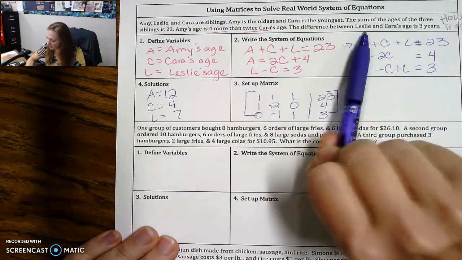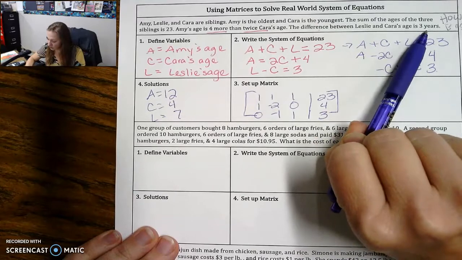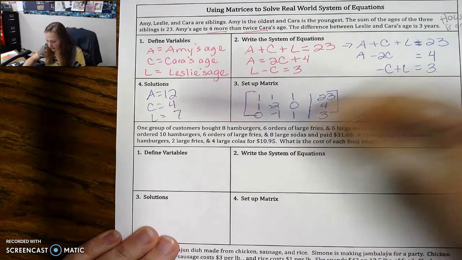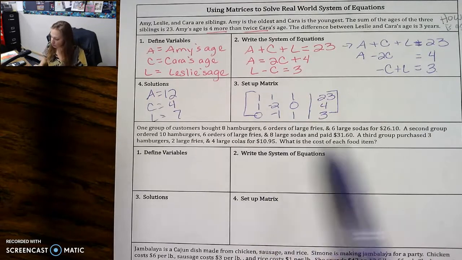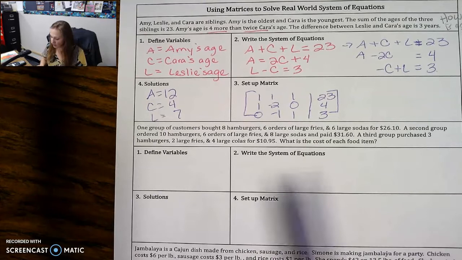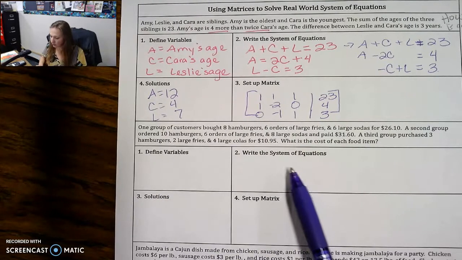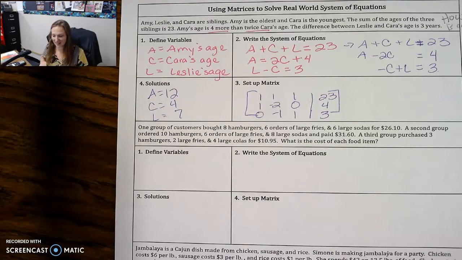The difference between Leslie and Kara's age is 3 years. So Leslie minus Kara is 3. So it checks out. And so you have the opportunity to really check your answer and make sure that it's a good one. Okay, pause the video here. I would like you to read this equation and define your variables and set up your system. And then you can unpause to see if we agree with our setup.